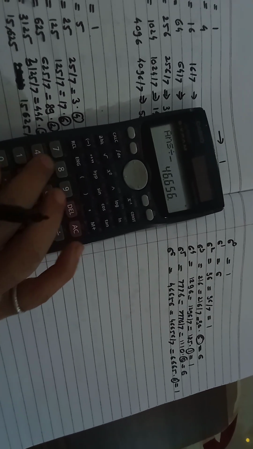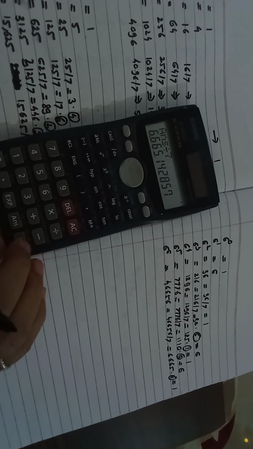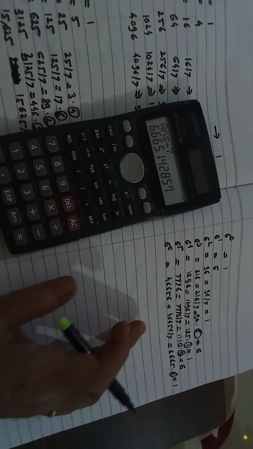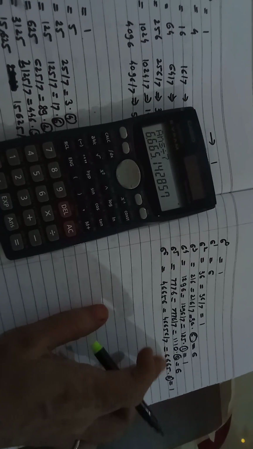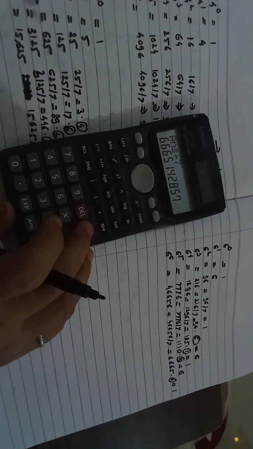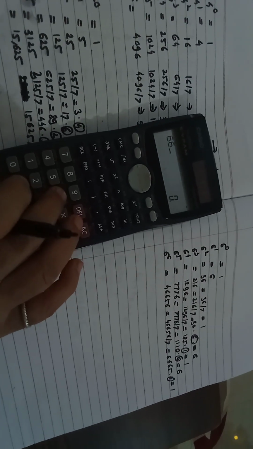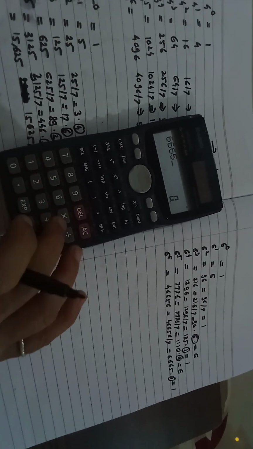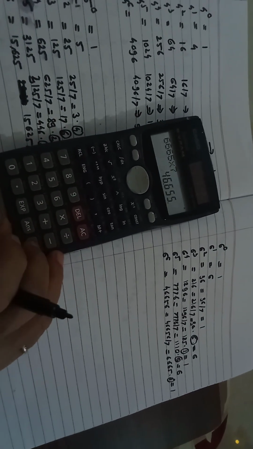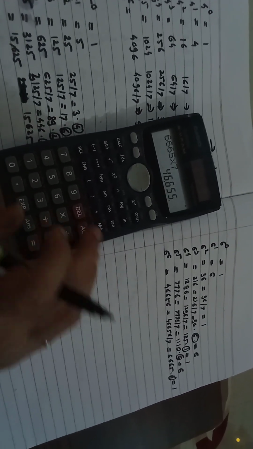You divide it by 7, you get 6665. So this is important for you. Then what you are going to do? 6665 into 7, you got 46655.